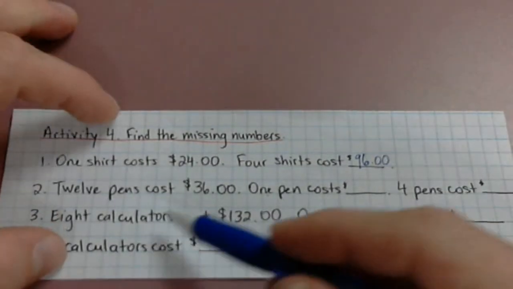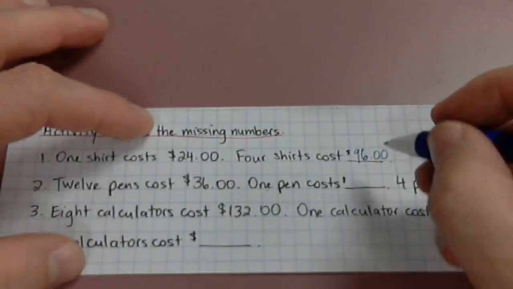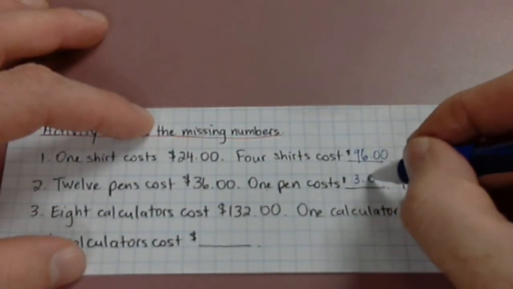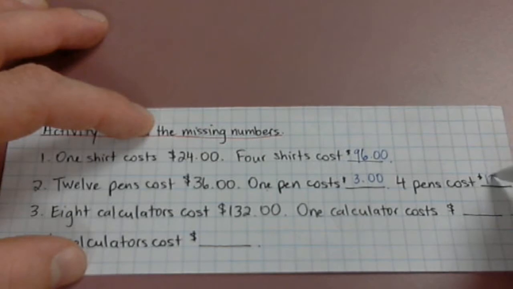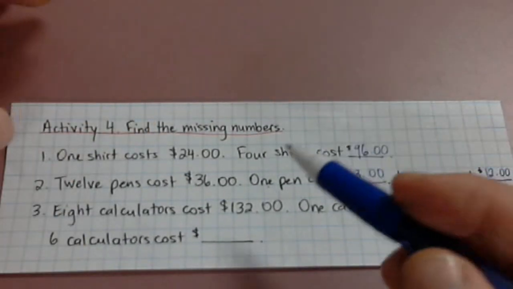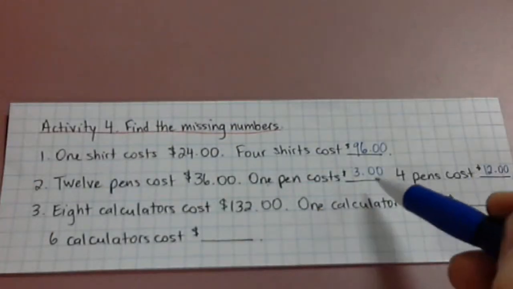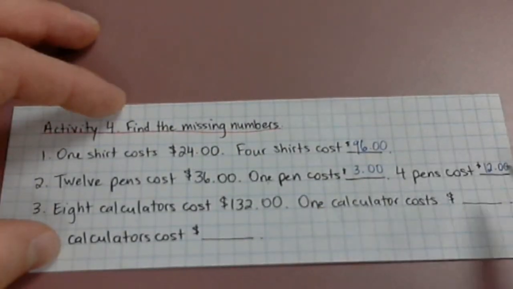We have here that 12 pens cost $36, which means that 1 pen costs $3, and that means that 4 pens cost $12. Do some multiplication, right? 36 divided by 12 is 3, and then that 3 times 4 is 12.